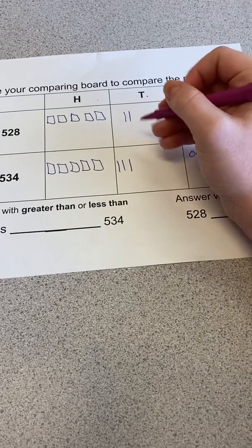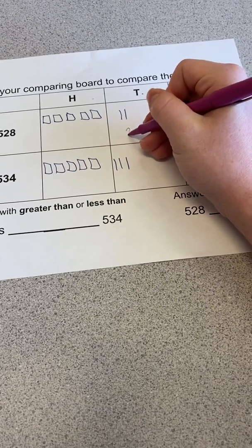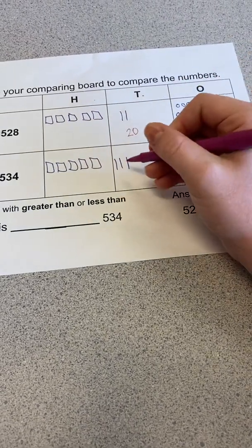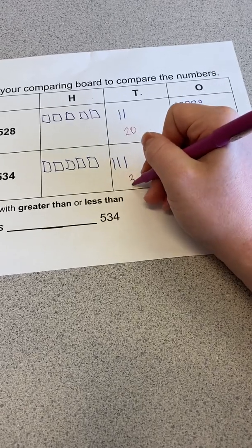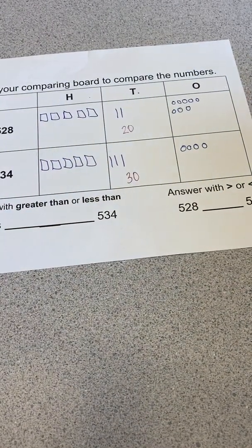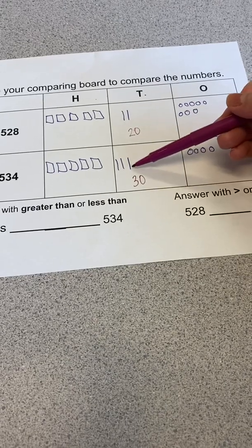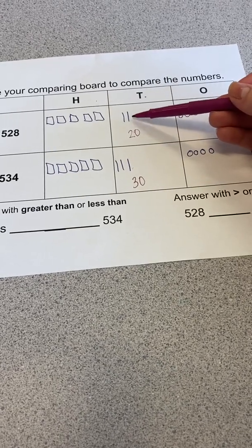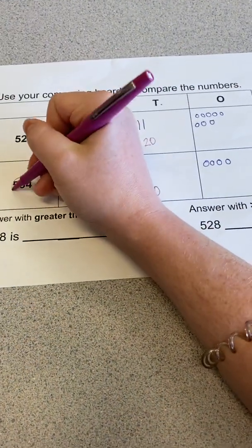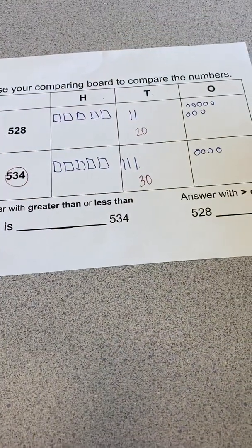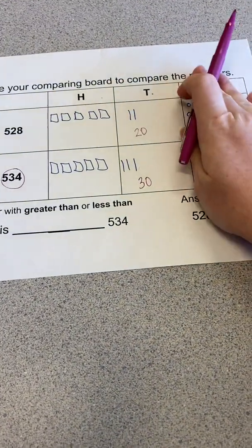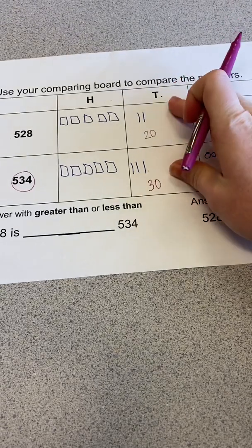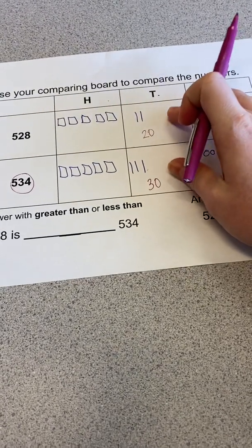I noticed that 528 has 2 tens, which has a value of 20, and 534 has 3 tens, which has a value of 30. So I know that 3 tens is more than 2 tens, so that tells me that 534 is my greatest number. I don't have to look at the ones at all yet because I've already figured out where the difference was and which number was greater.